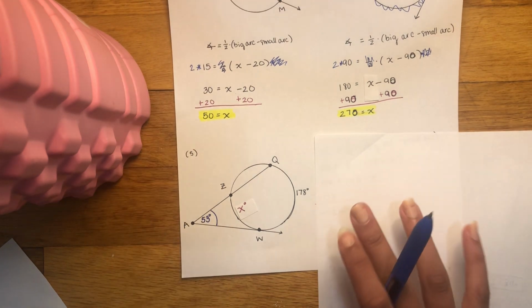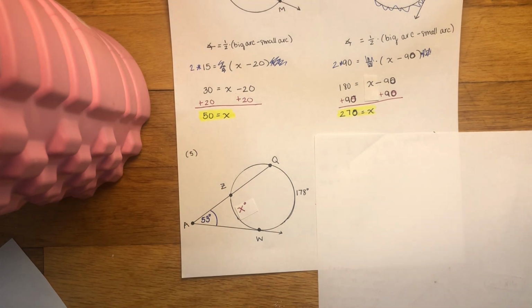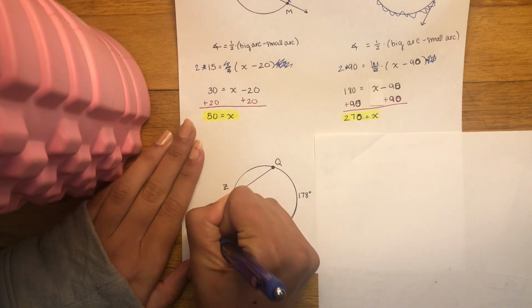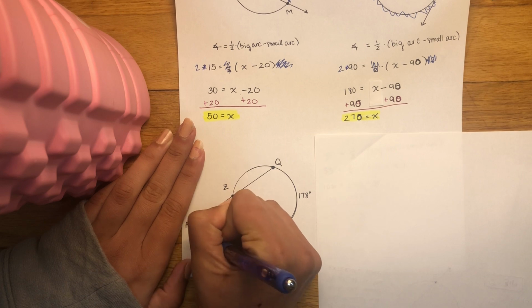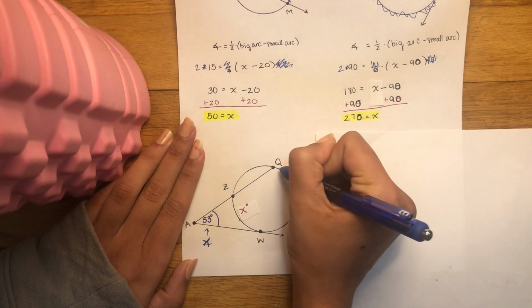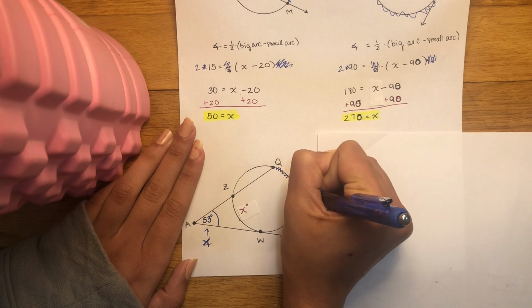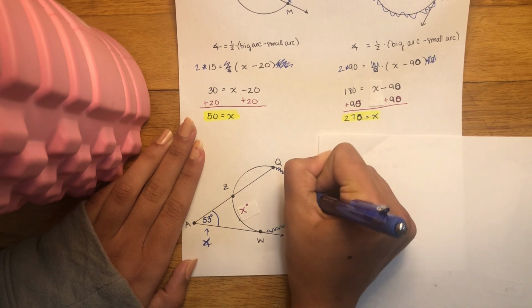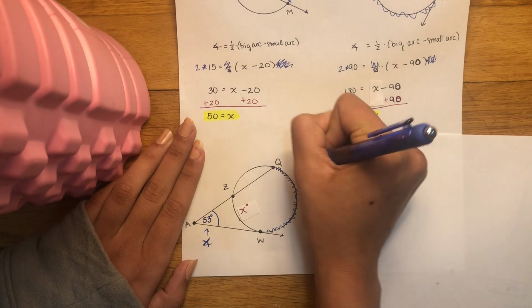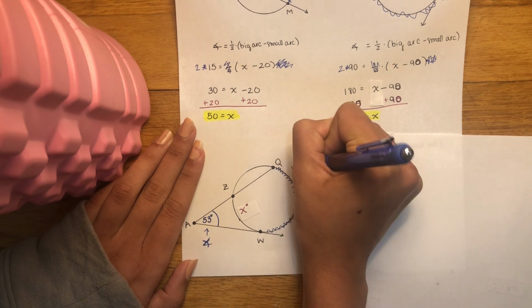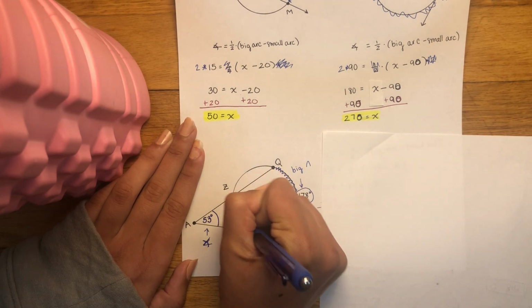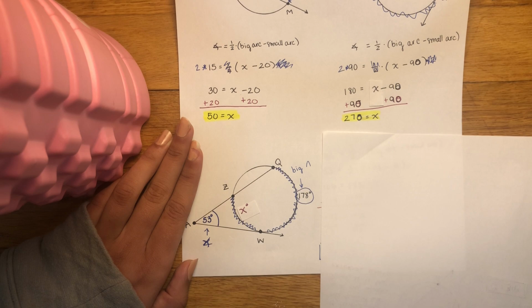If you're able to, pause, try this on your own. Okay, so we have the angle, right? This is your angle. We have the big arc this time. 178. This is your big arc. But we don't know what the small arc is, right? The small arc has an x.